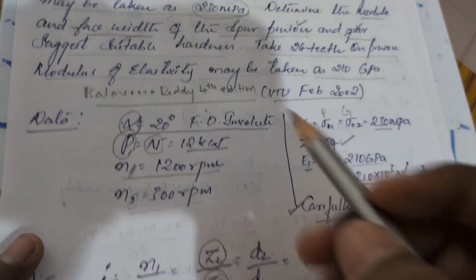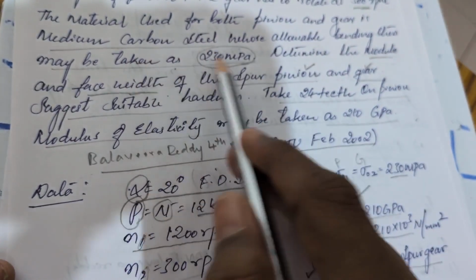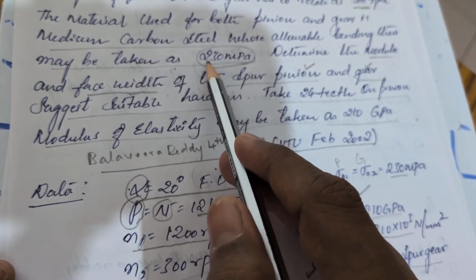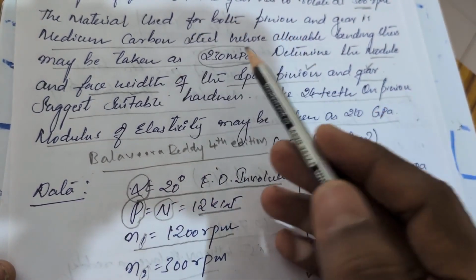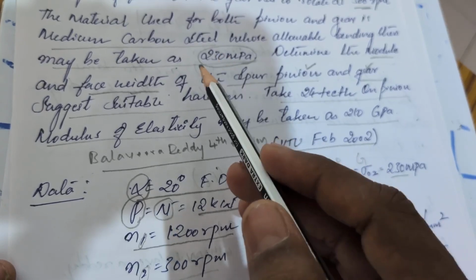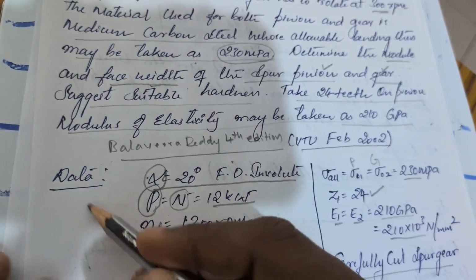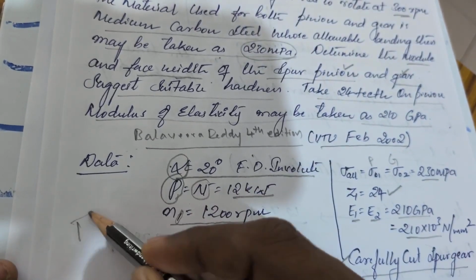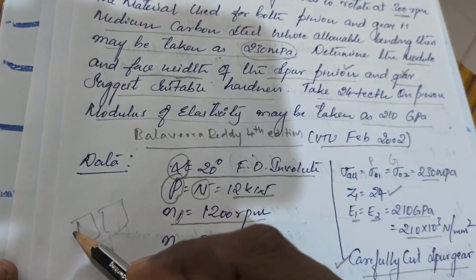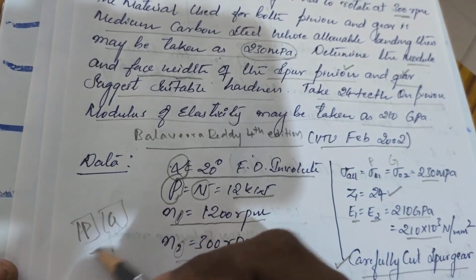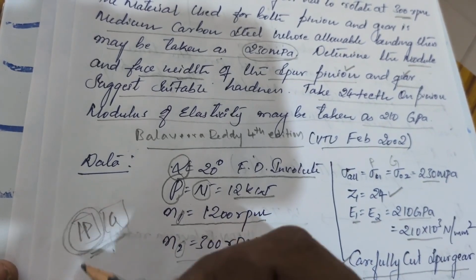Whenever the material is the same, make sure that whichever has less stress will be the weaker member. When both the pinion and gear materials are the same, the pinion will be the weaker member.